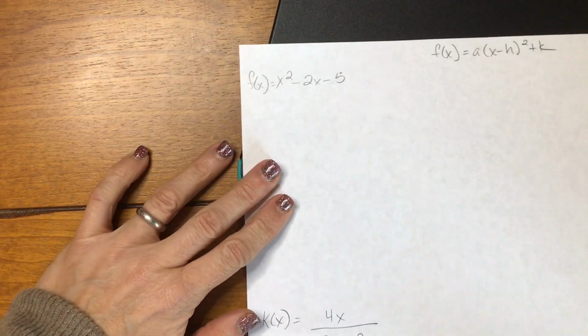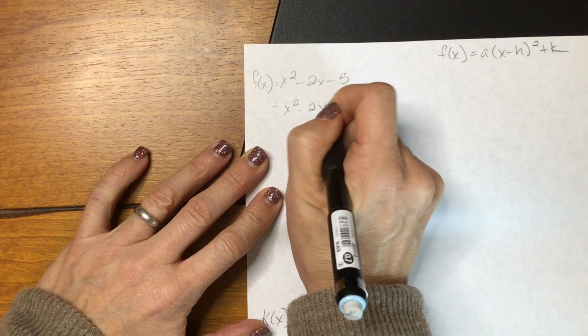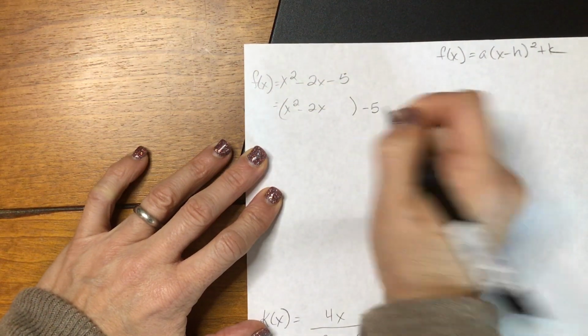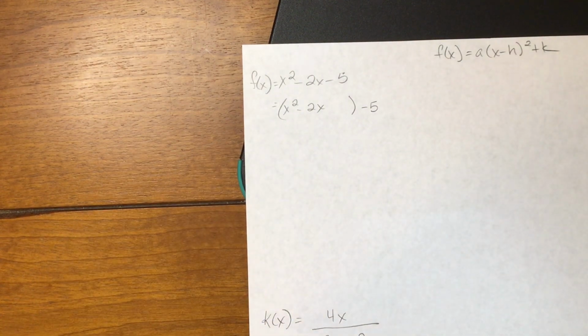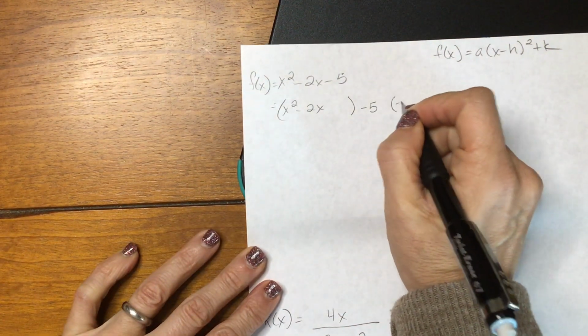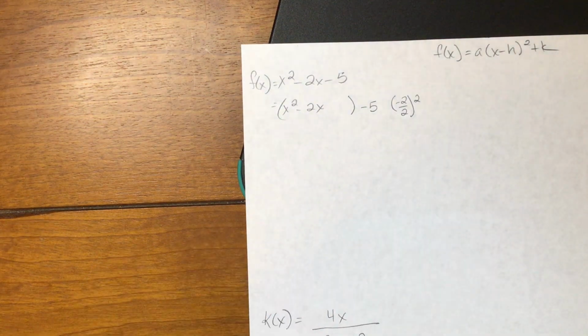So in this case, I'm just going to section off my parts. So the negative 5 is still there. But what I want to do is find what would make this a perfect square trinomial. So I take that middle term, I divide it by 2, and I square it, which becomes 1.